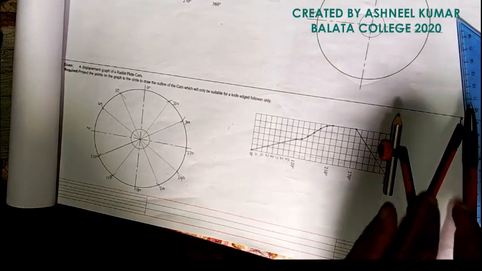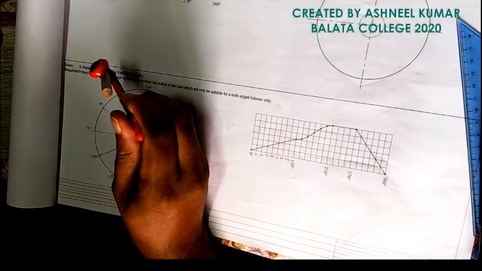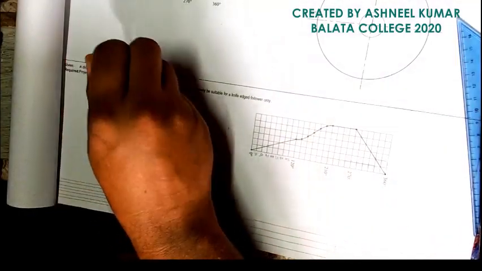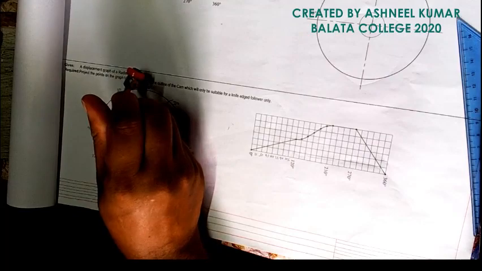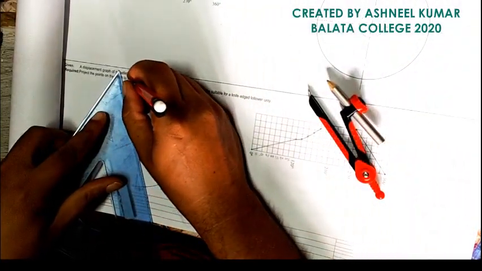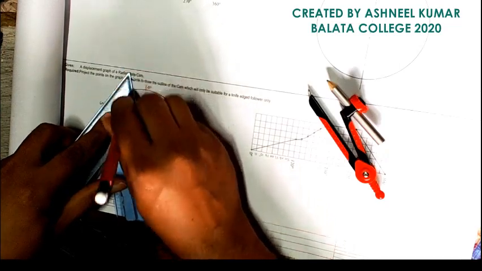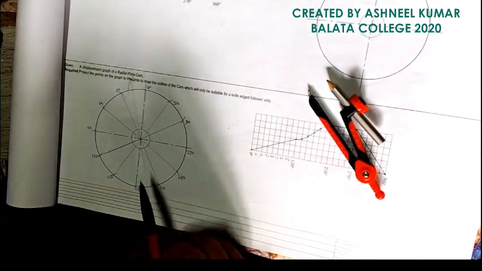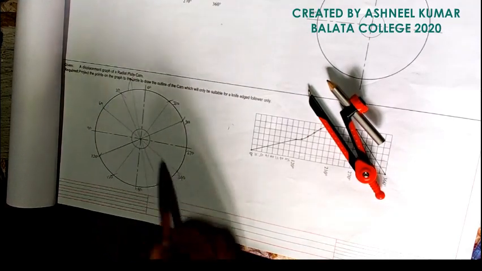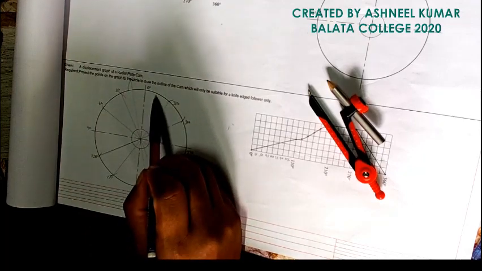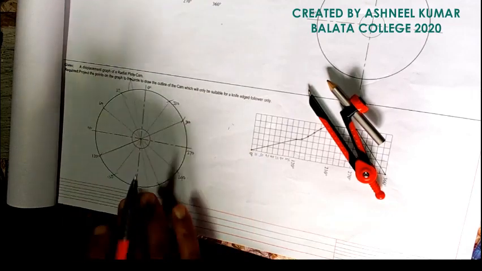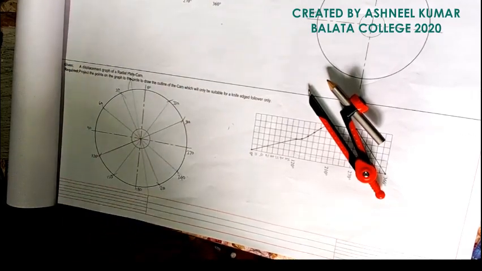In that case, you simply bisect this. Put your compass point at 0, draw an arc, same distance you put it at 30 degrees, right? And from where the intersection is, you join a line directly passing through the center. You have bisected this one. You do the same thing here, then you go this side, and you will be able to bisect all and divide the circle into 24 equal parts.